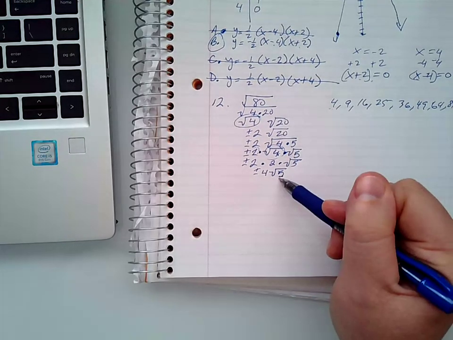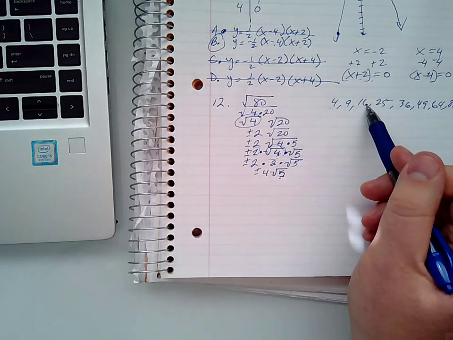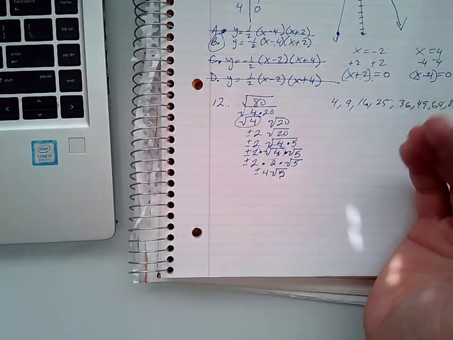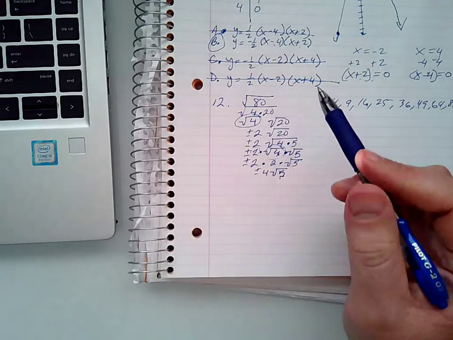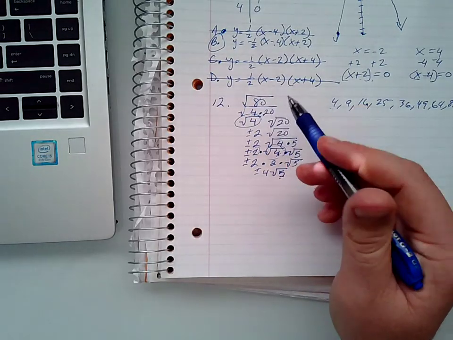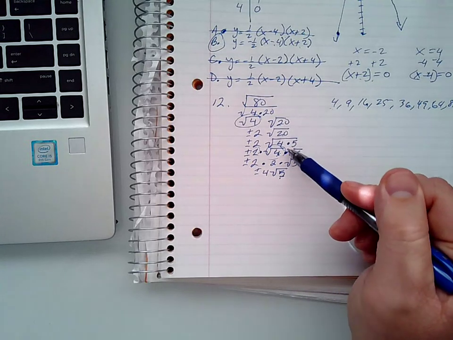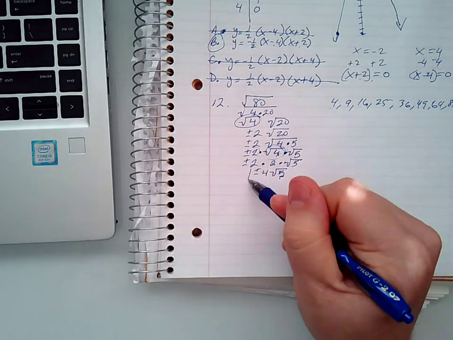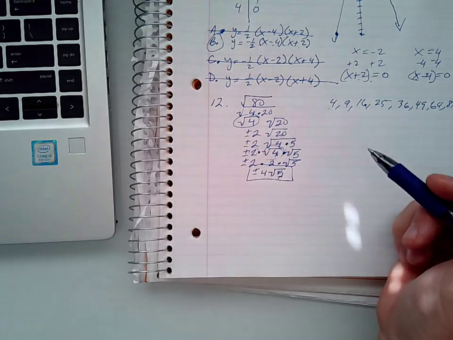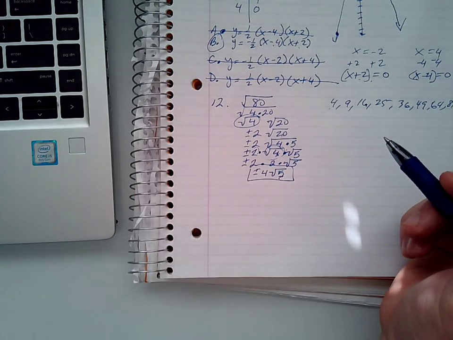If you look back and you say, but Mr. Turner, couldn't you have pulled a 16 out of 80? Yes, you could have. You could have done that and it would have been a lot fewer steps, but that's just what I saw at the beginning. And don't forget that you can pull out as many perfect squares as you can all the way until you can't do it anymore. So this would be our answer. Positive 4 times the square root of 5.